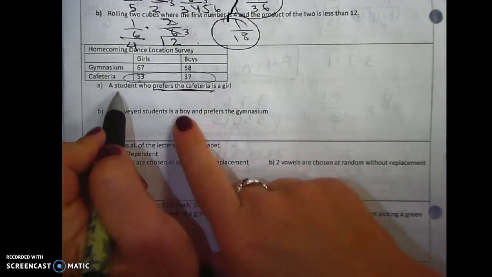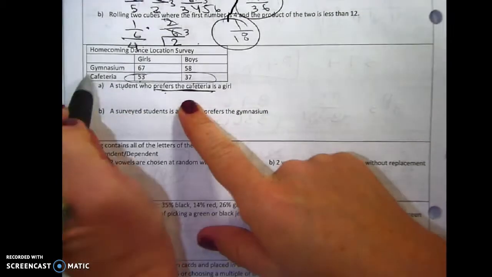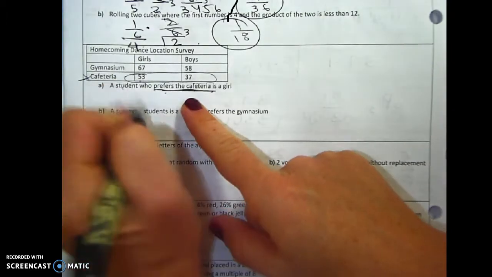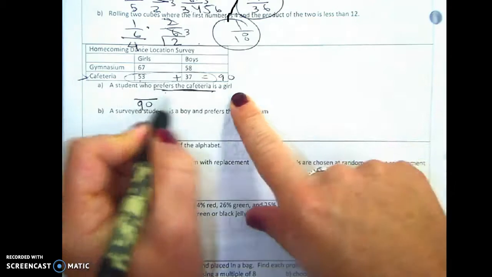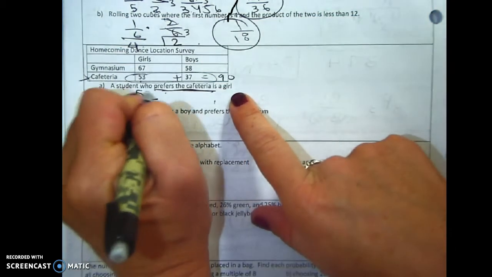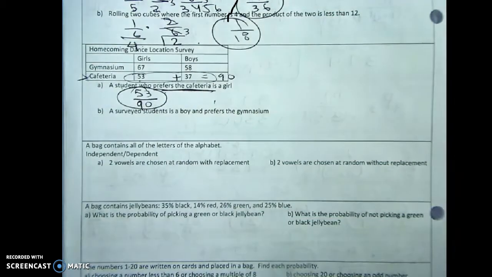Okay, so to continue on, a student who prefers the cafeteria, which means they only care about those kids, that's a total of 90. And then of those, who's the girl? 53 of them are girls. And I can't simplify that.